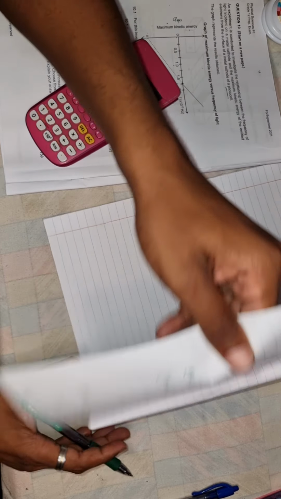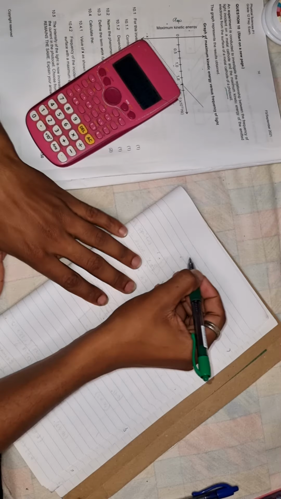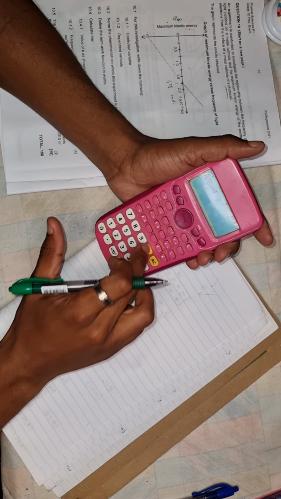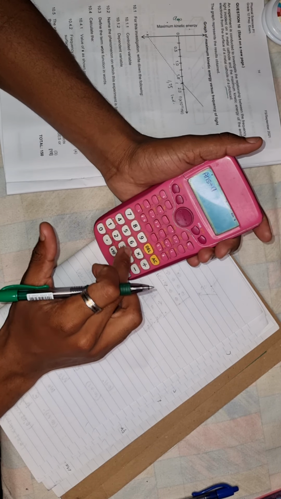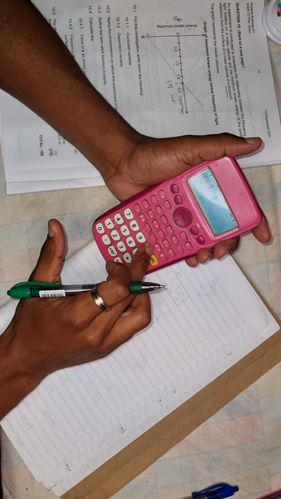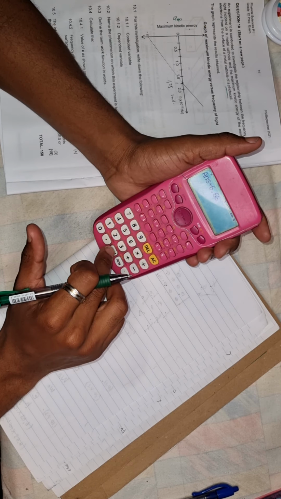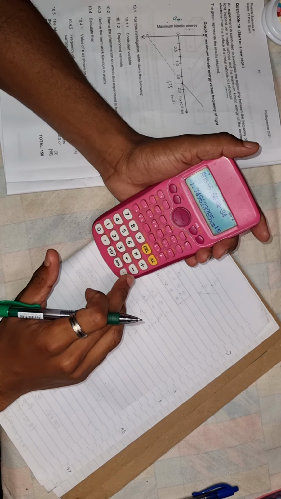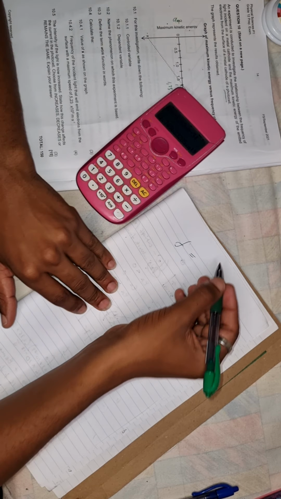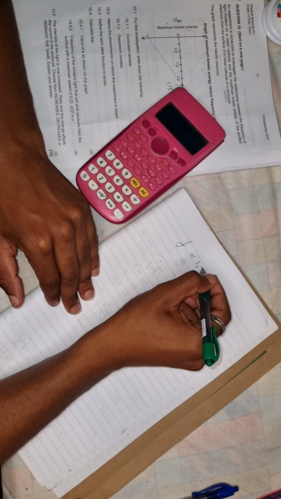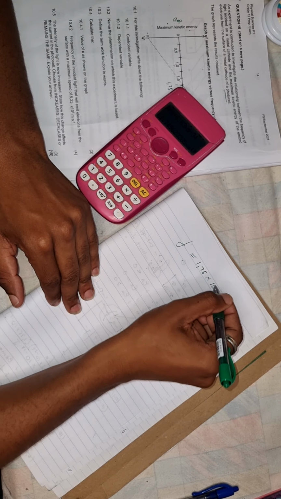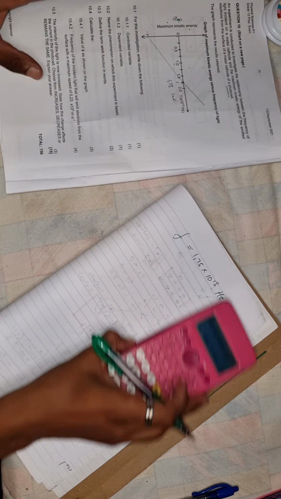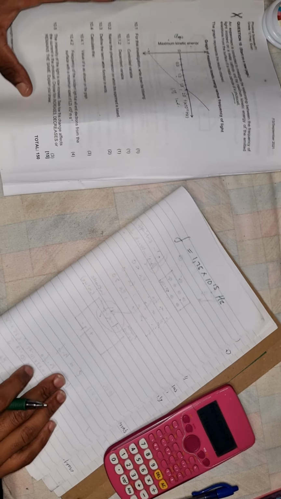In order for me to determine the value of f, I'm going to say f is equal to the answer divided by Planck's constant, which is 6.63 times 10 to the power negative 34, and my answer, the frequency of the light, would be 1.75 times 10 to the power positive 15 hertz. This will be the frequency of the incident light.